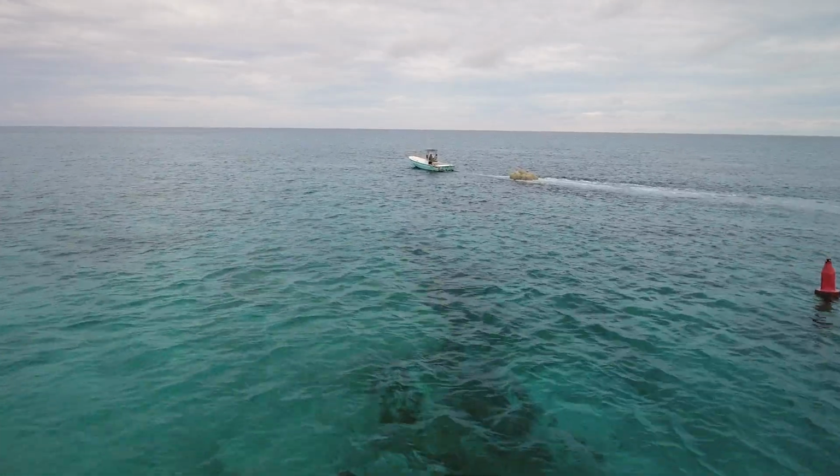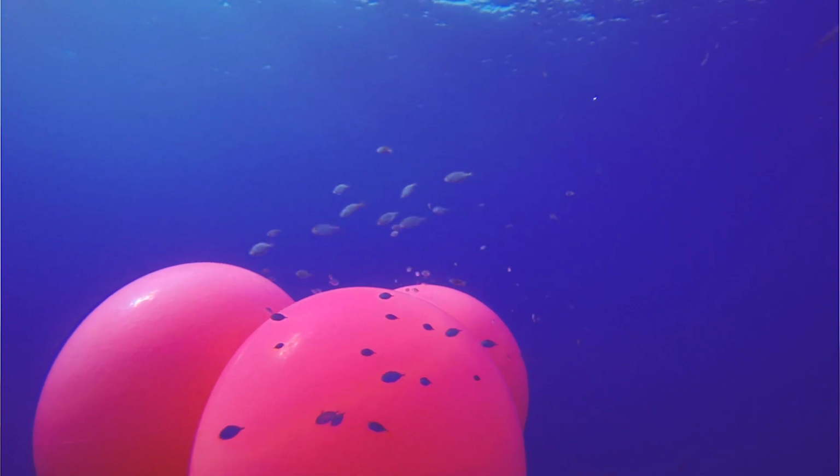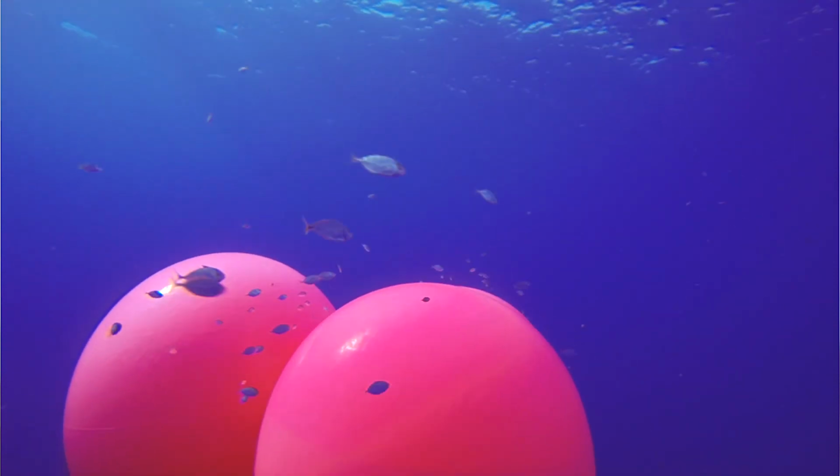Fish aggregation devices, or FADs, exploit the natural association of pelagic fish species to structure. They've been used for decades in artisanal fisheries as a way to collect or accumulate fish around structures.